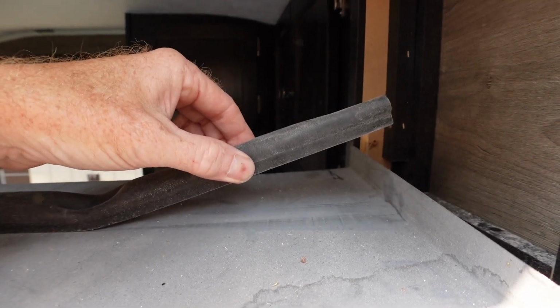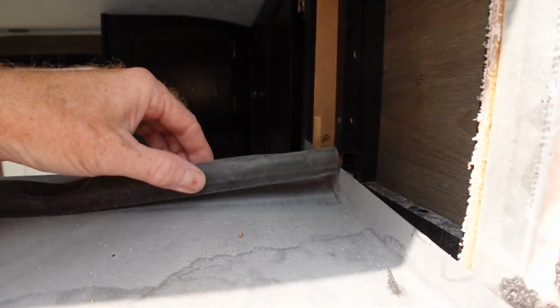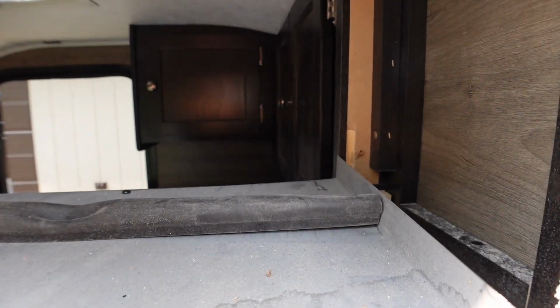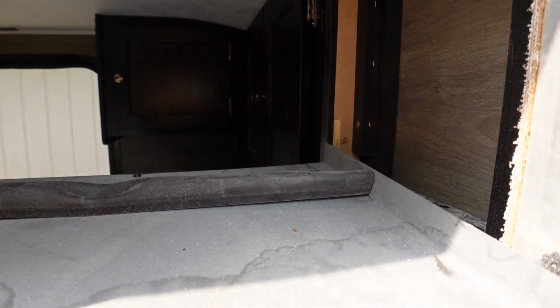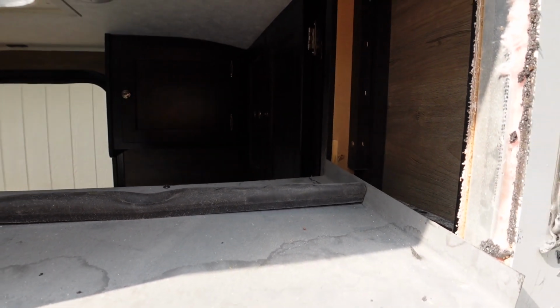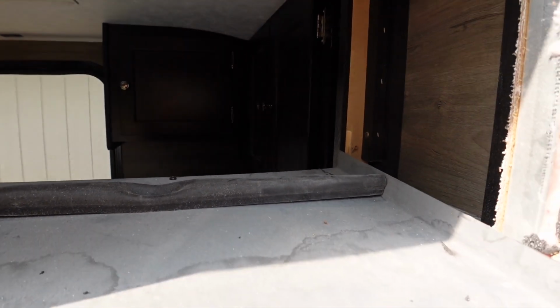It's not sealed to the galvanized tray. So any water that wants to get on this tray and run back in can do so. But that's really not where the majority of the water issues come from on the camper. So let me show you the air conditioner and I'll explain to you what's going on here.